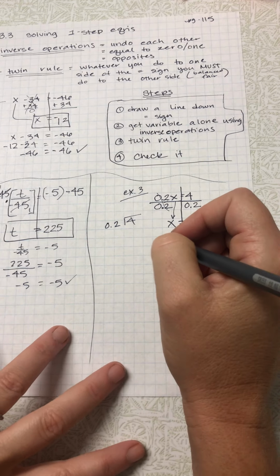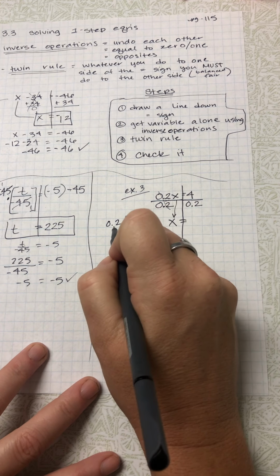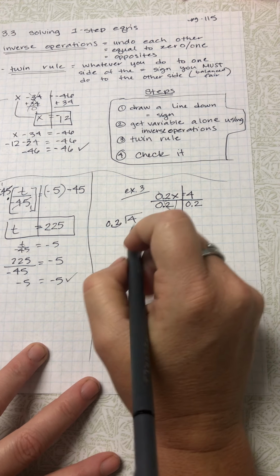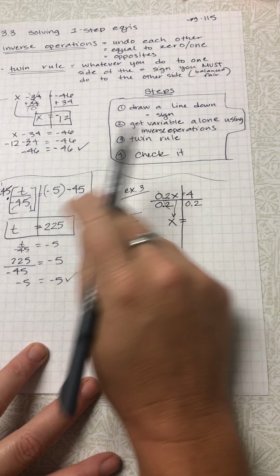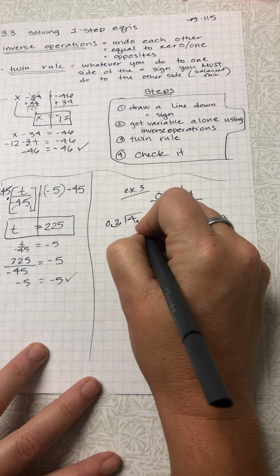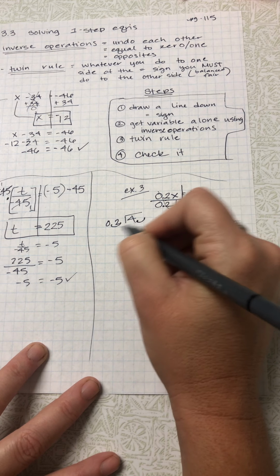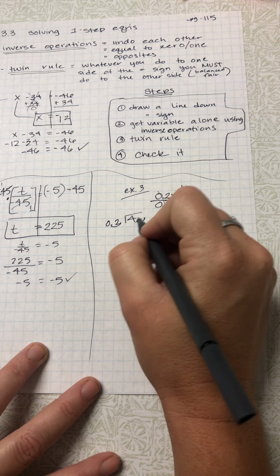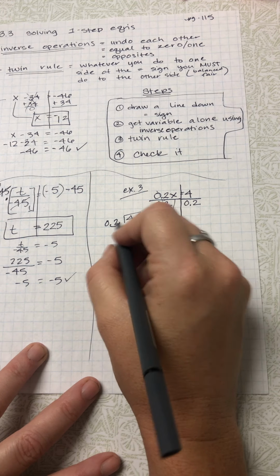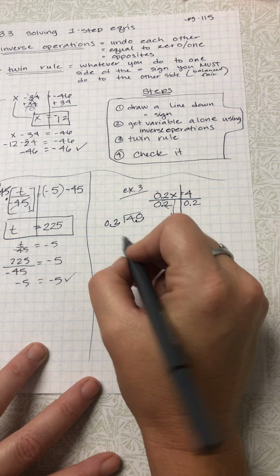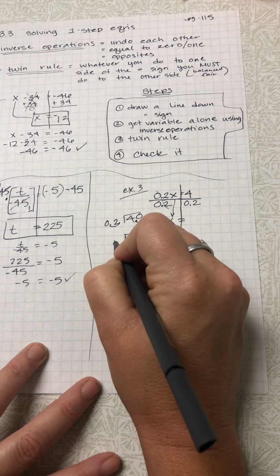So I encourage you to show your work on all of these problems. Can't have a decimal on the outside, so we move it one place, and just like the twin rule for equations, there is a similar rule for decimals. If you move it on the outside, you have to move it on the inside. You have to keep it balanced. So instead of 4 divided by 0.2, it's actually 40 divided by 2.